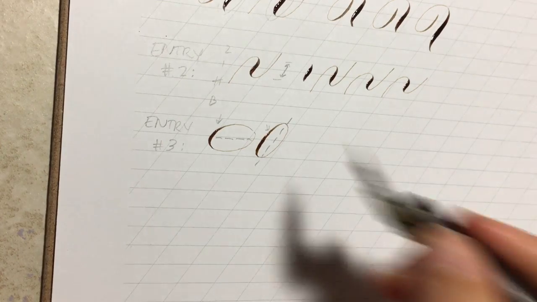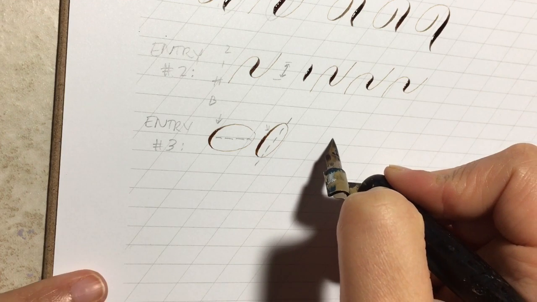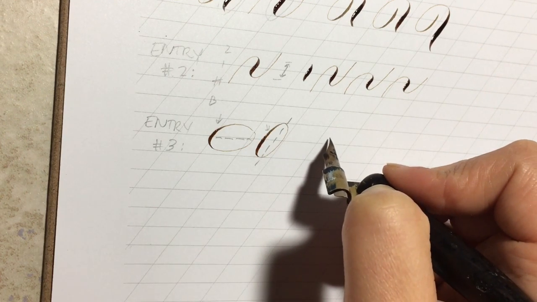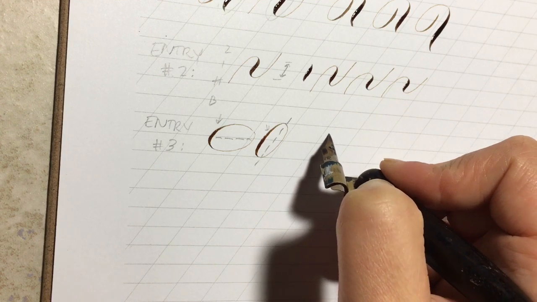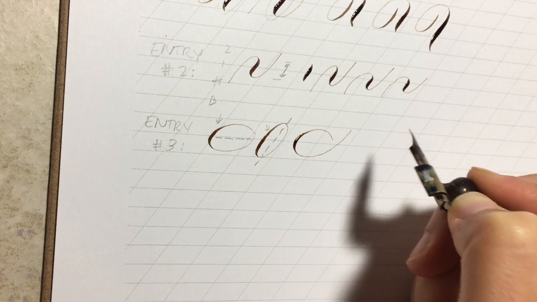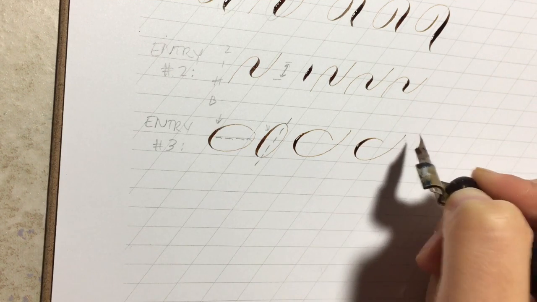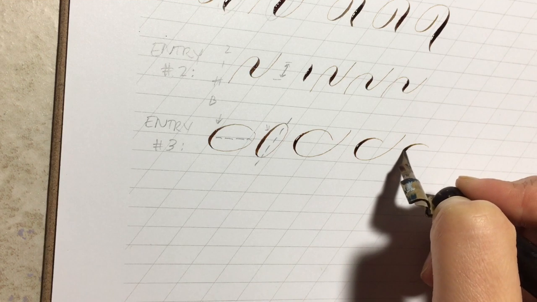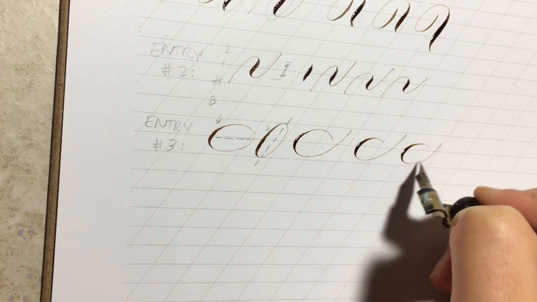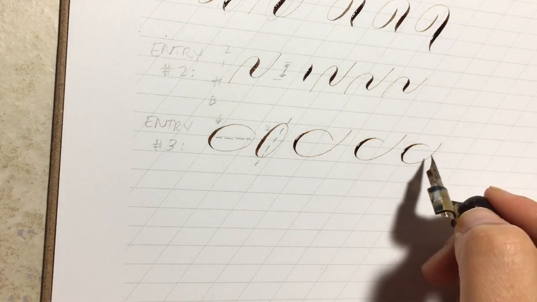So you're going to basically follow this horizontal shape, starting, this is again between the header line and the second ascender, so above the header line. We'll start right here, come around, and then back up. And this one kind of depends on which letter you're going into, how you end it. We'll go over that when we write the letters.